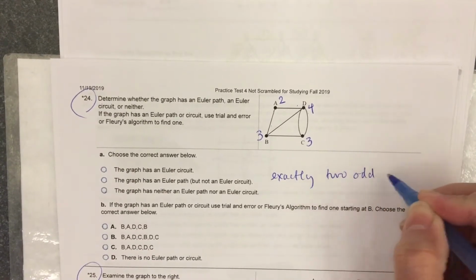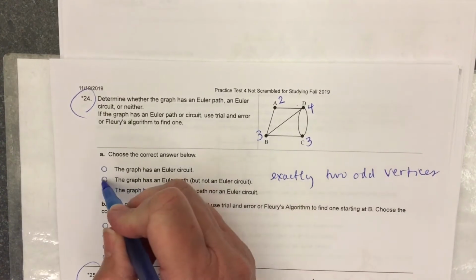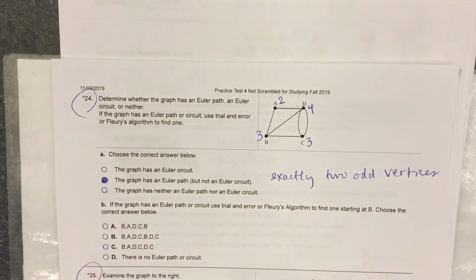Exactly two odd vertices. Euler path, but not an Euler circuit. I'm pretty good at making the wrong selection there, because I fall into the trap that I warned you about. You've done these problems so many times that you don't read it completely and you pick the wrong thing. Or it doesn't say quite what you thought it said. That's the trap I fall into on this problem.